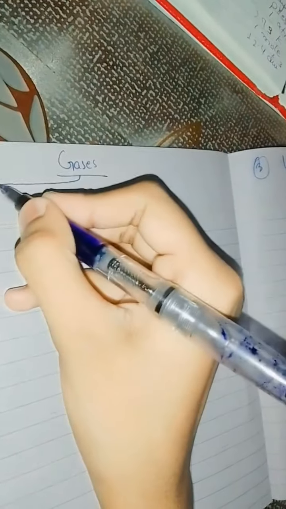We are going to discuss the types of gases. Basically, there are two types of gases.